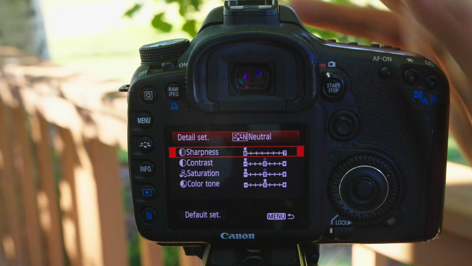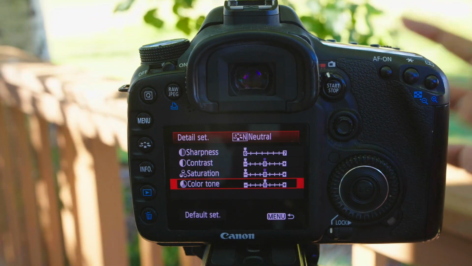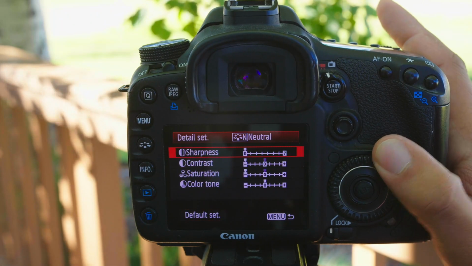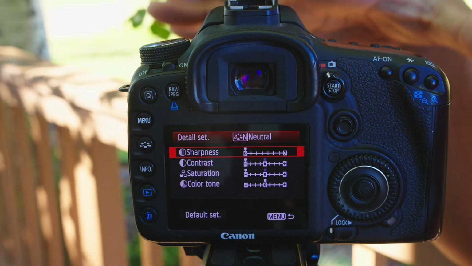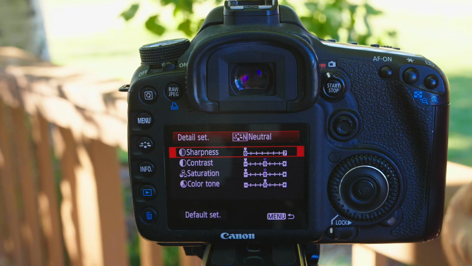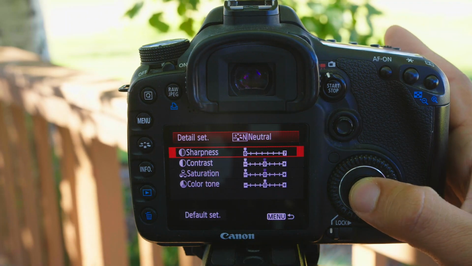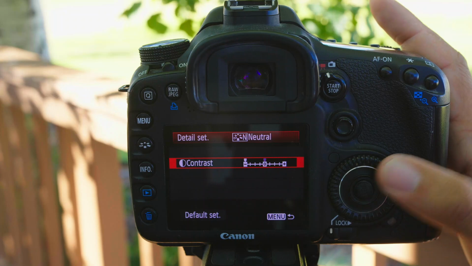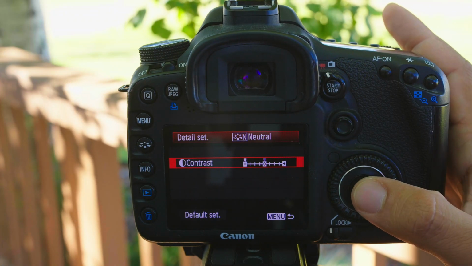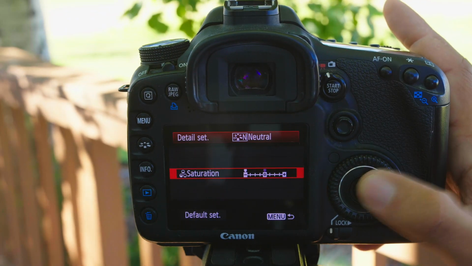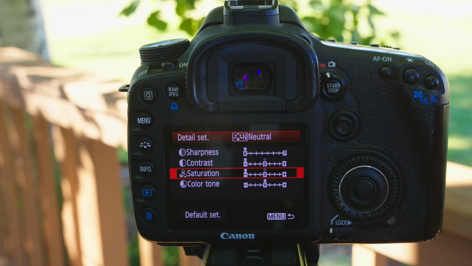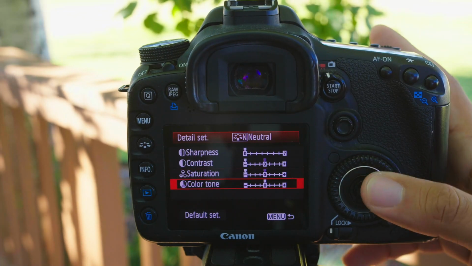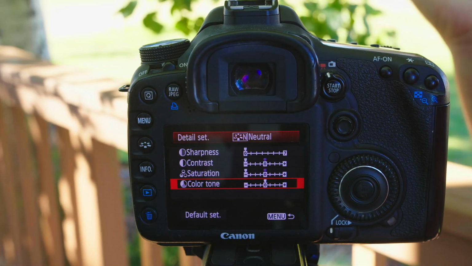So sharpness, contrast, saturation, and color tone. If we want the most control, we want the camera to have none of that in the image. So I'm going to go to sharpness. I'm going to wheel that all the way down like I did. Contrast, same thing. Wheel that all the way down to 0. Saturation, do the same thing. And as far as color tone, leave the color tone as it is.